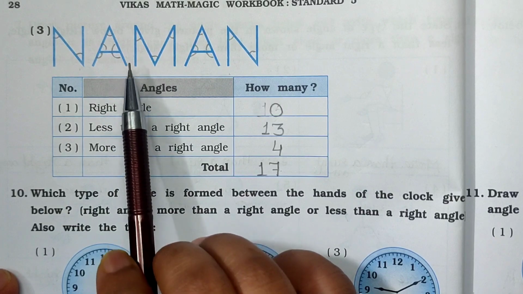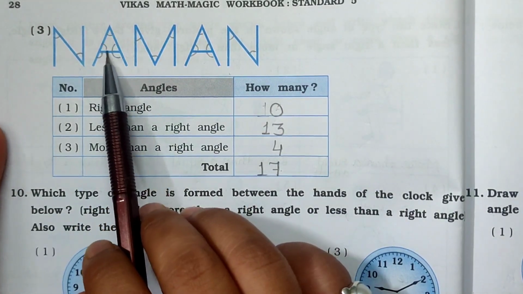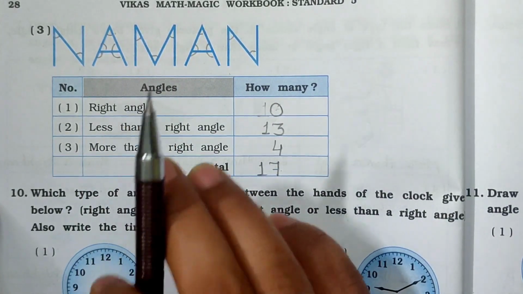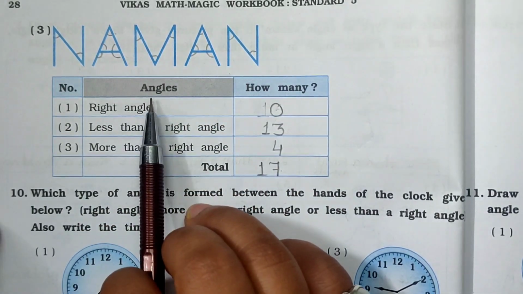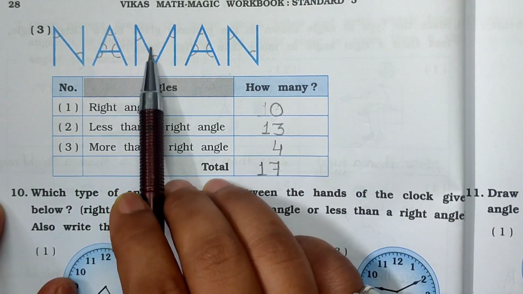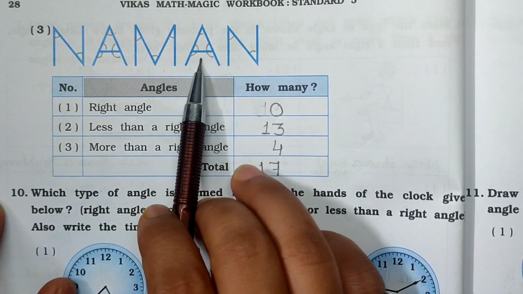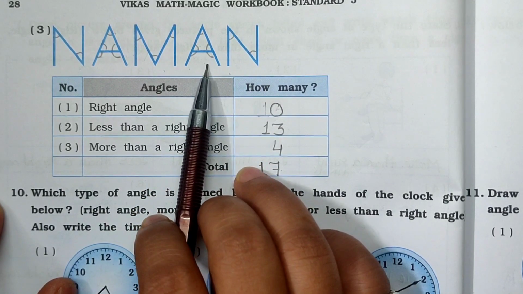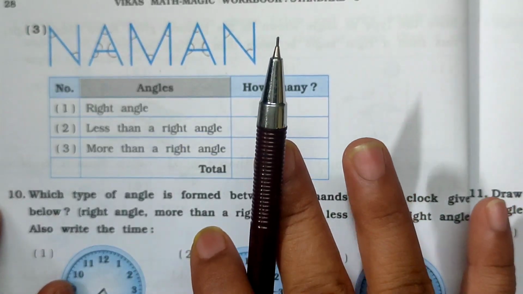And the alphabet A we have already seen in two letters: in the upper portion, 3 angles are less than a right angle, and on the lower side, 2 angles are more than a right angle. In M also all are less than a right angle. Here also in alphabet A, 3 are less than a right angle and 2 are more than a right angle, and here in N, 2 are less than a right angle.